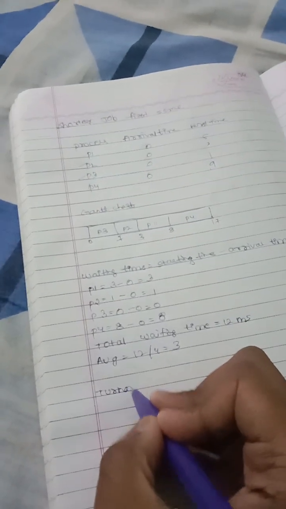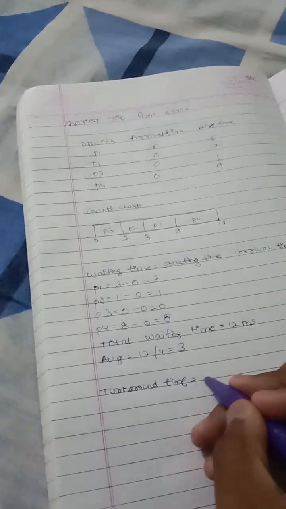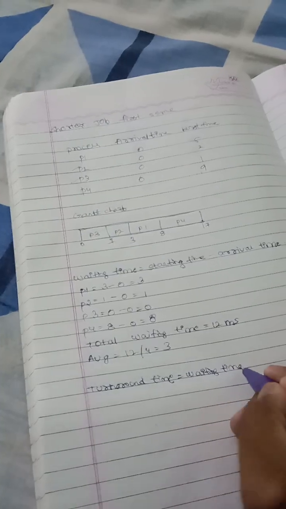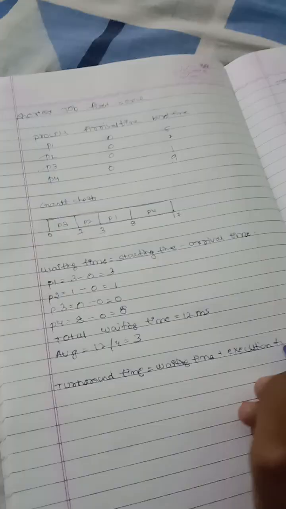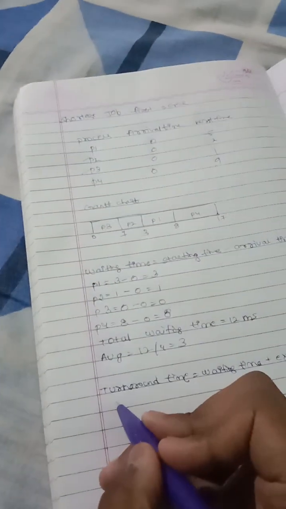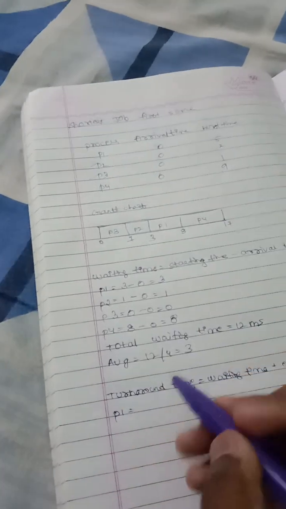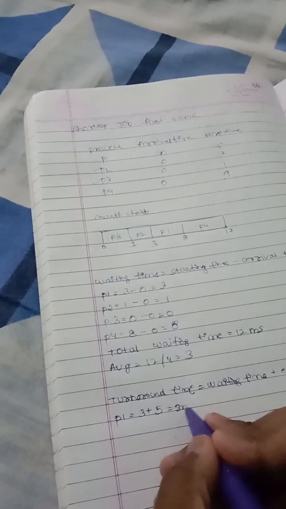Let us calculate the turnaround time. The formula will be waiting time plus execution time. Let us calculate the turnaround time for each and every process. For the process P1, the waiting time is 3 millisecond and the execution time is 5 millisecond, so it will be 8 millisecond.